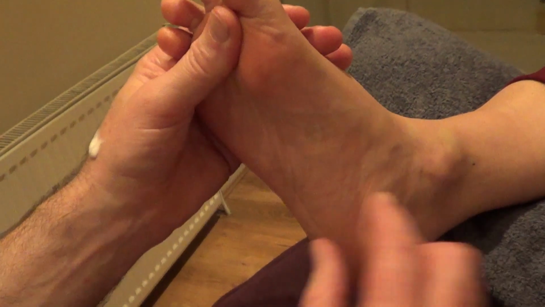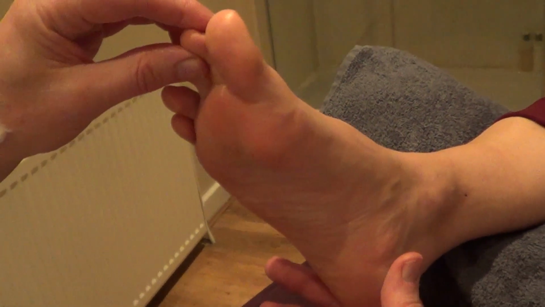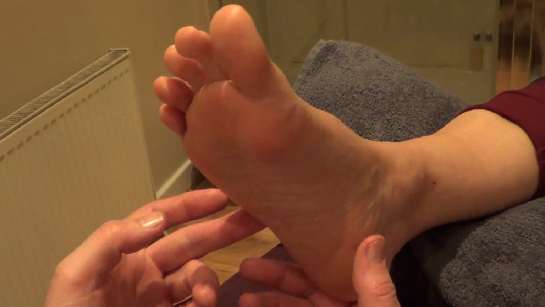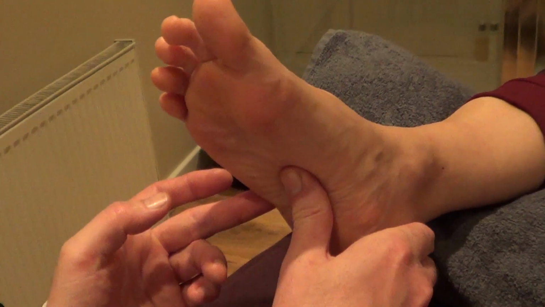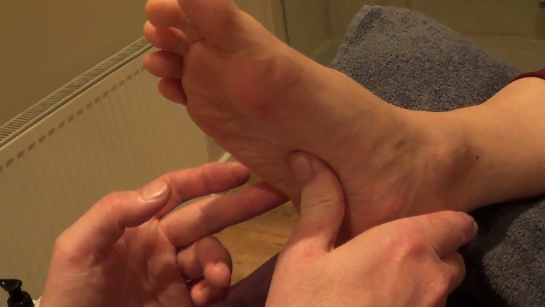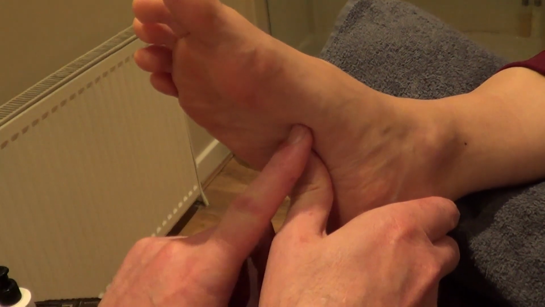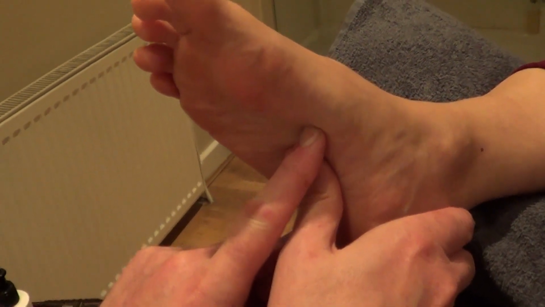We've then got our kidney, and the kidney lies between zones 2 and 3 and intersected with the lateral tuberosity. So if I place my thumbprint just here, that would be about the size of the kidney. Superior and medially to the kidney, we have got the adrenal gland.